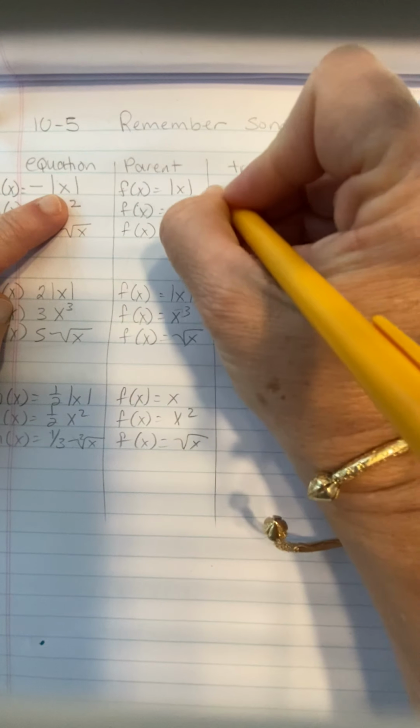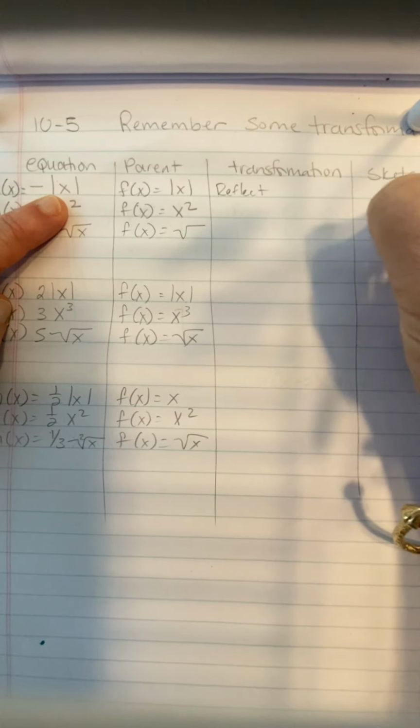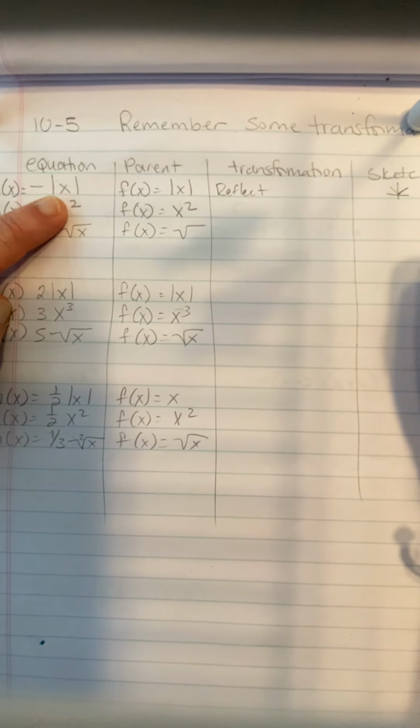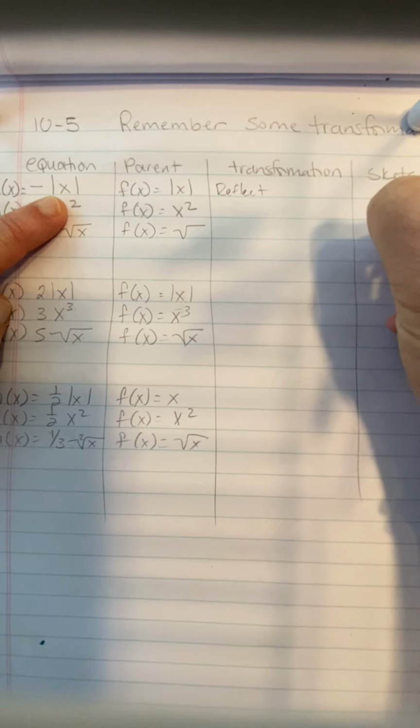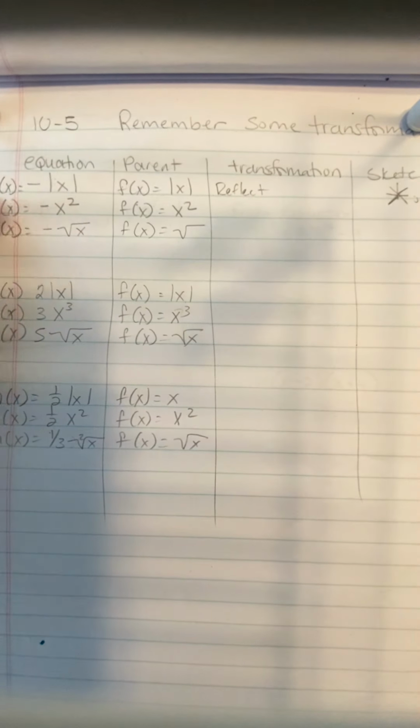So this is the parent function. So we're going to reflect it. If I did a sketch, that's an absolute value sign, so it goes like that. Well, if I have to reflect it, I'm gonna flip it over. So that is my j of x right there on the bottom, this part right here.